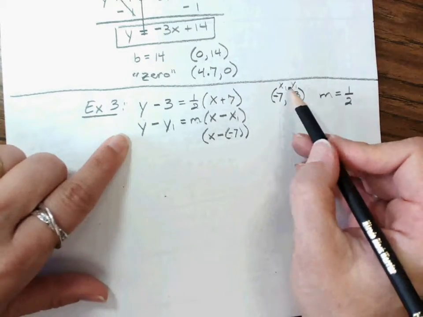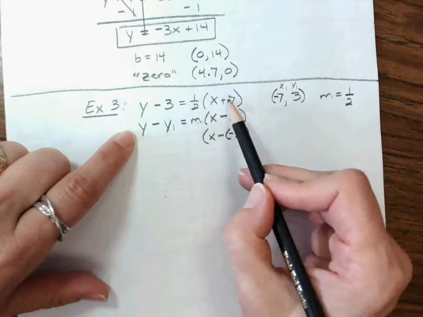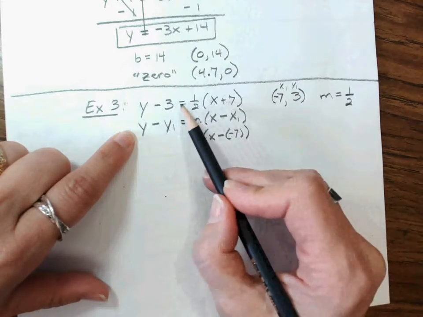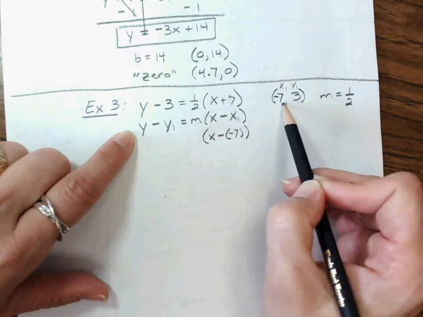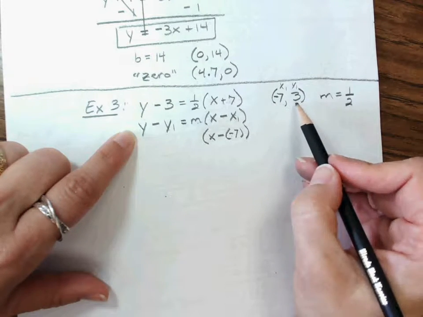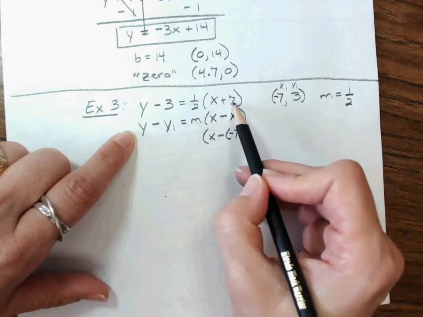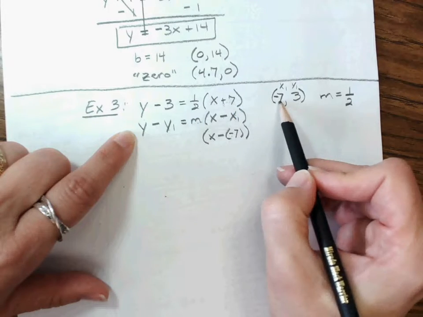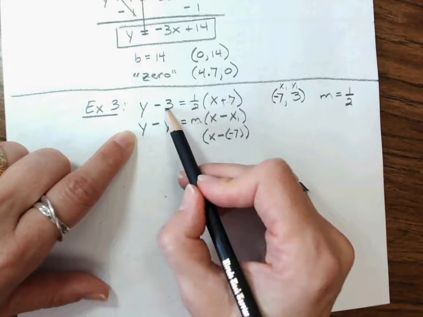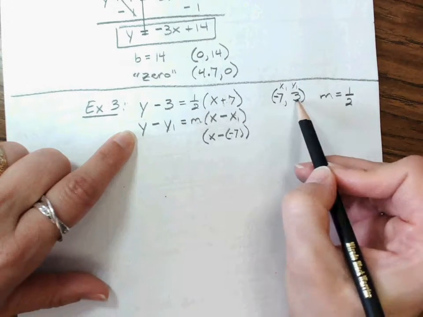So what I want to show you is, I just want you to get this in your head, whatever the value looks like in the point-slope form, it's going to be the opposite sign in the actual point because the formula has negative signs in it, right? So negative means opposite. So if I have for my x-coordinate a positive 7, since the formula says take the opposite of that, that's actually negative 7. Since the formula says take the opposite of this value for y1, if it says negative 3 right here, I'm going to put positive 3.